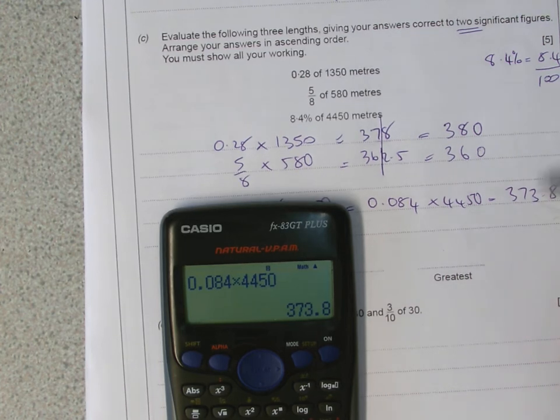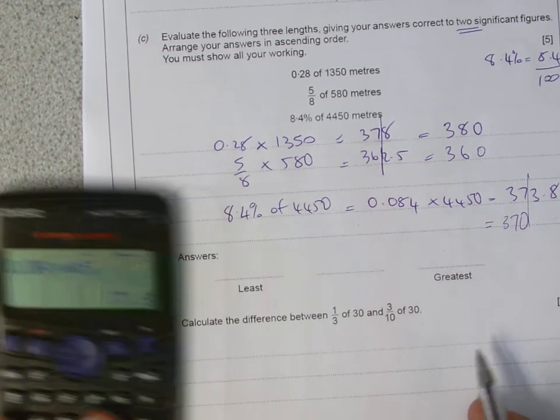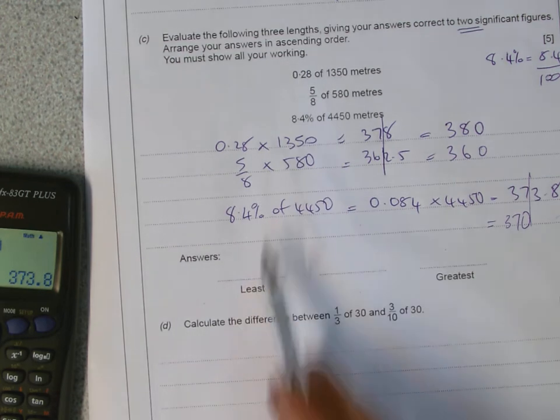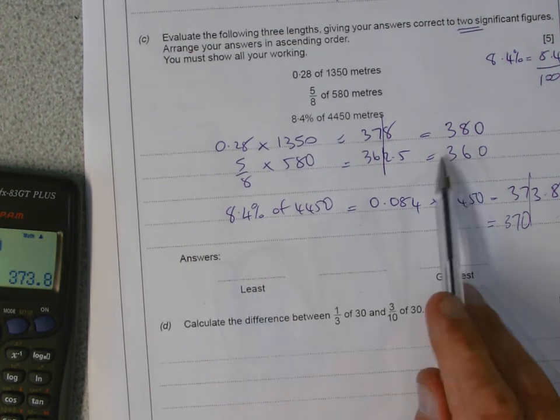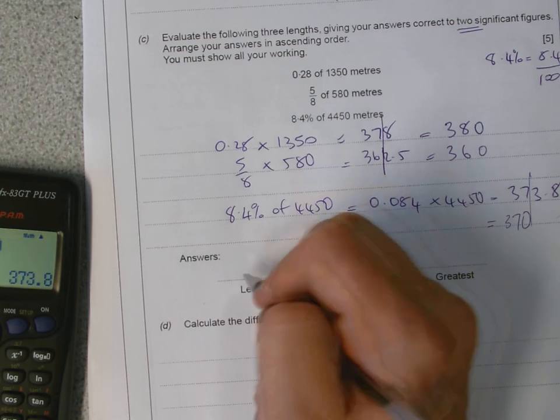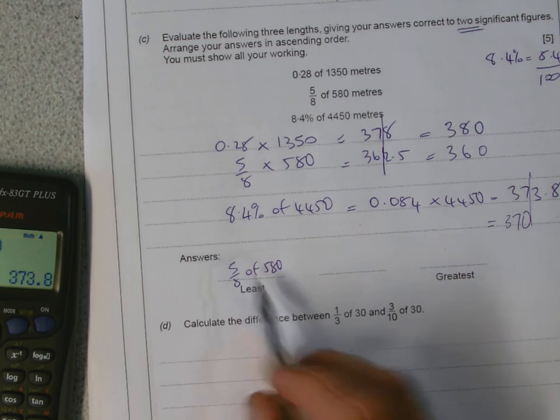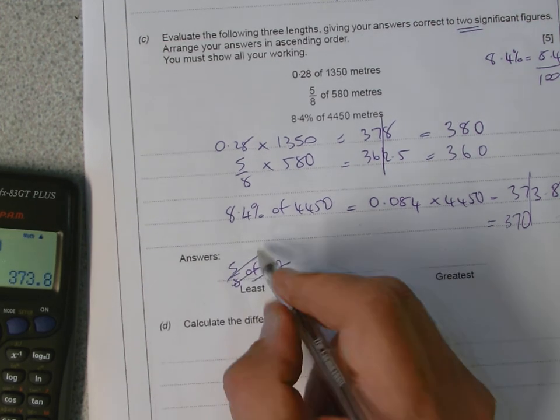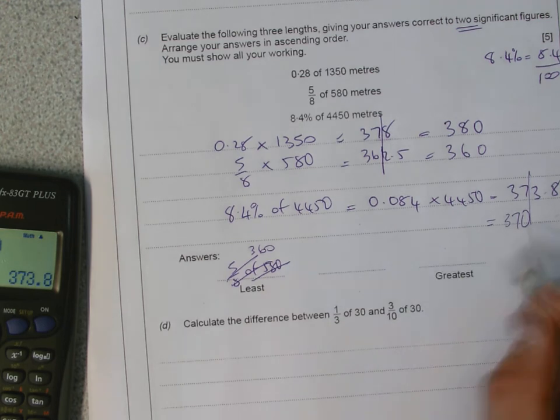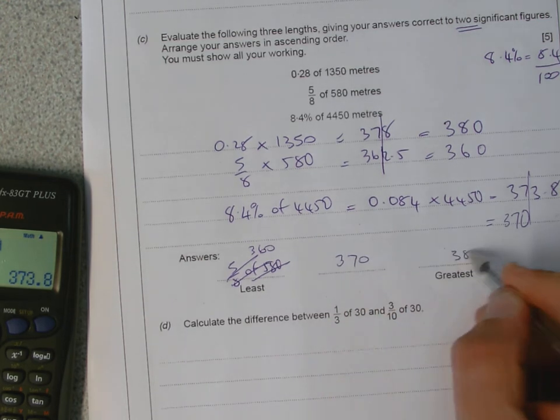Now again, you need to chop off everything. The first 2 significant numbers are important, so 37 in this case. Because it's a 0, you round down, so it stays as 3. It stays as a 7, so you get 370. So then, putting them in ascending order, the least to start with. The least answer was 360, which is 5/8 of 580. And in fact, they want the answer, don't they? So I'll cross that off. I'll put the answers which were 360, then 370, then 380.